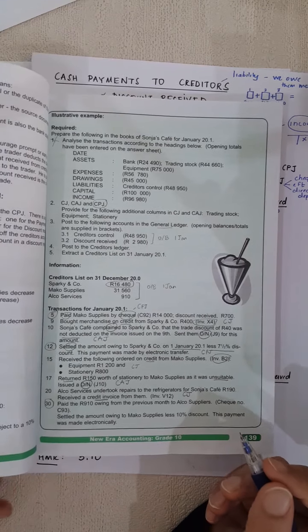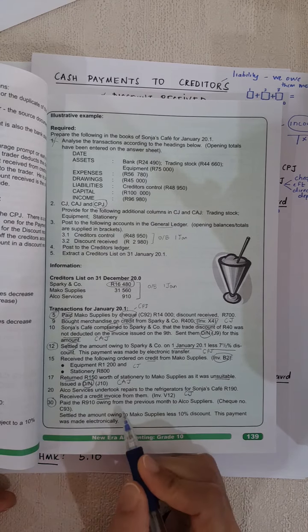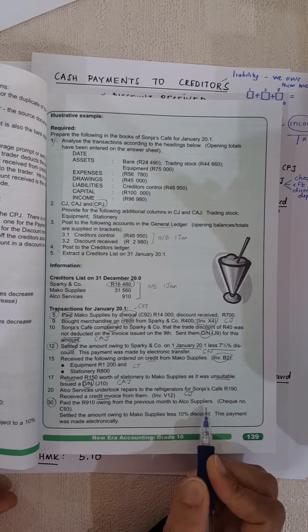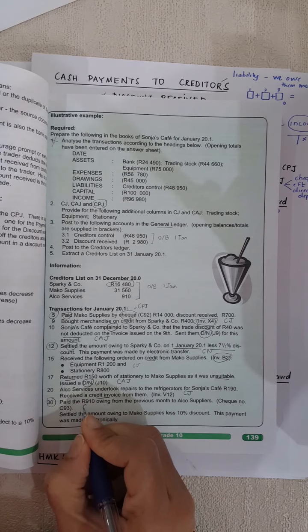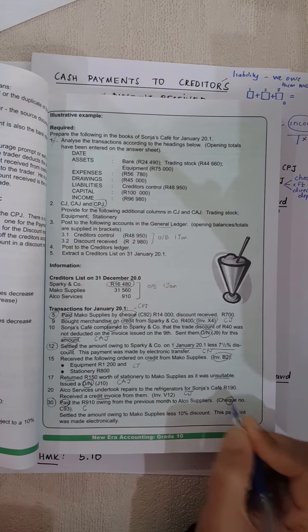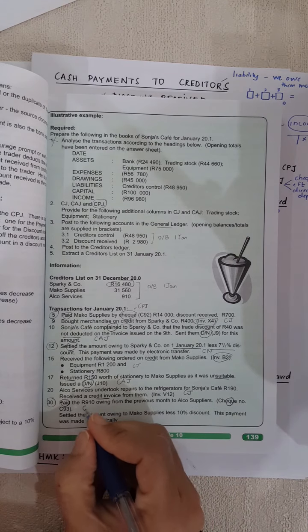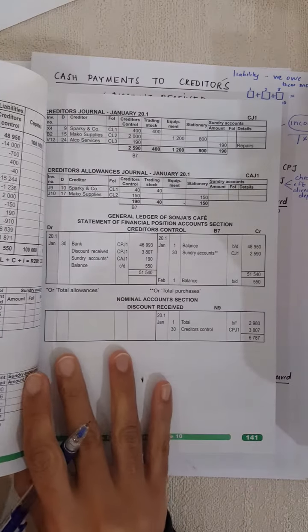Now the 30th, there's two transactions here on the 30th. Paid the 910 owing from the previous months to Alco Supplies. Check number 93. So I've made a payment. Okay, that's telling me I've paid. And there's my check number. So I need to go to my CPJ. So that's another payment made there.